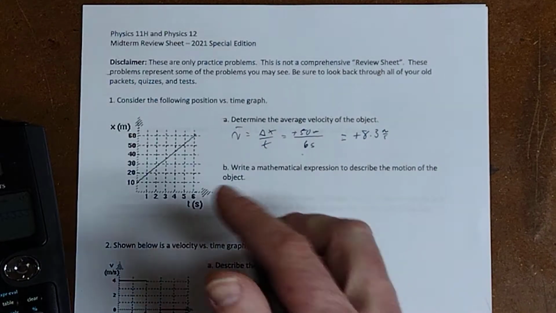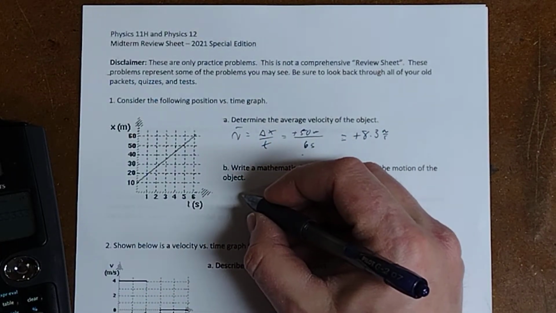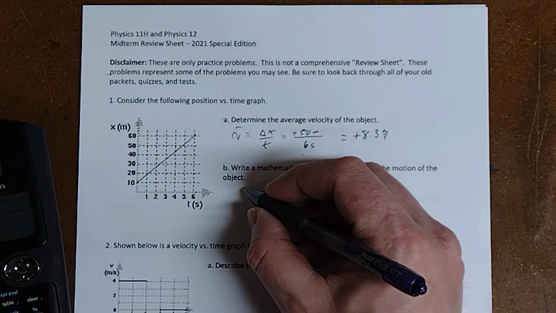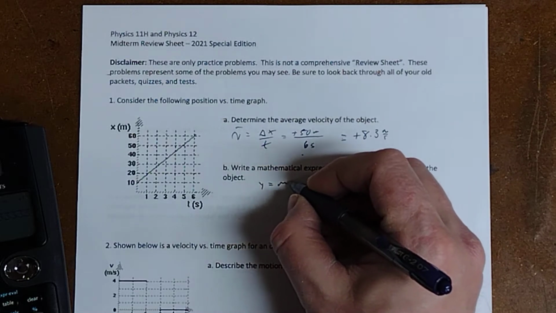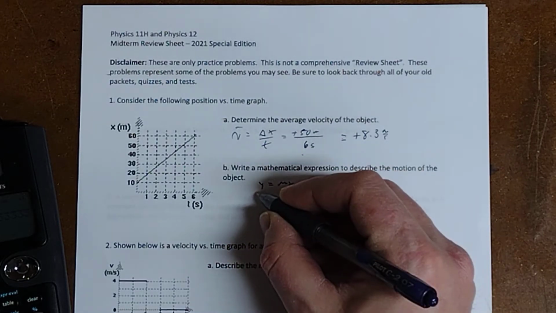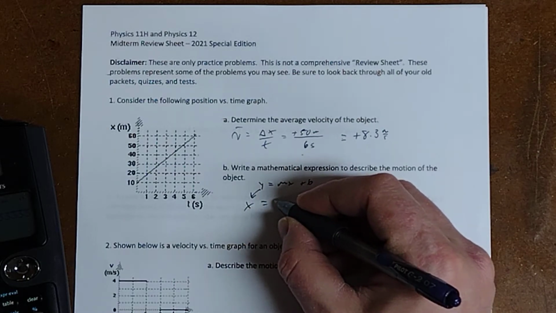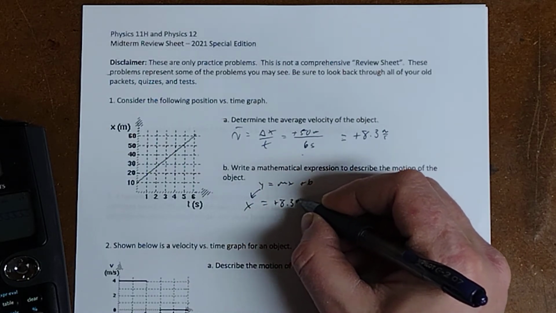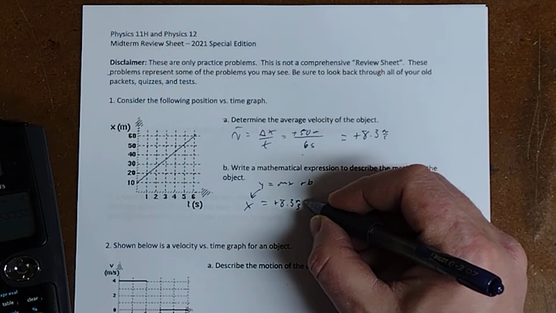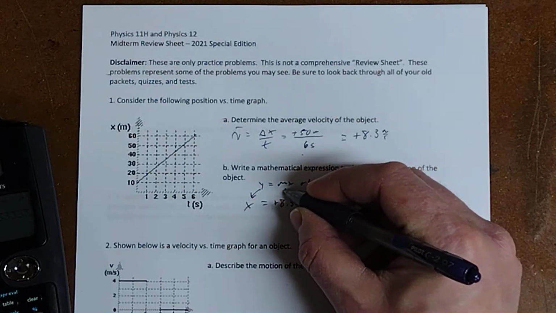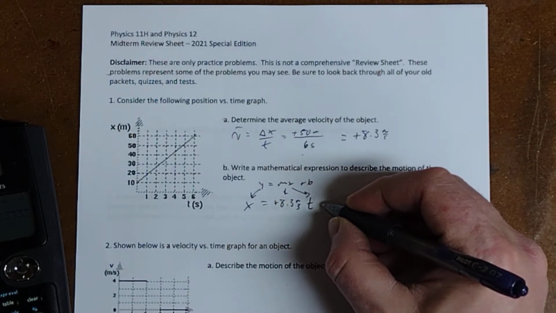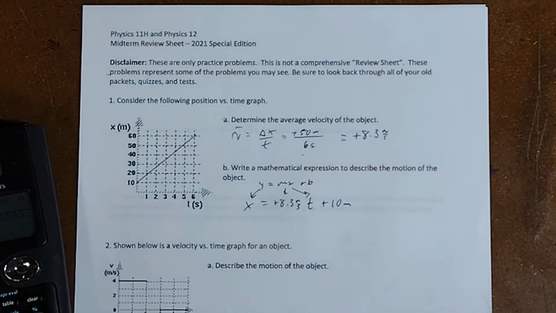Write a mathematical expression to describe the motion. Okay, y equals mx plus b, right? That's where you start. But you put in for y, you put in position. For m, you put in the actual slope of the line. For x, you put in t. And the y-intercept in this case is 10 meters.